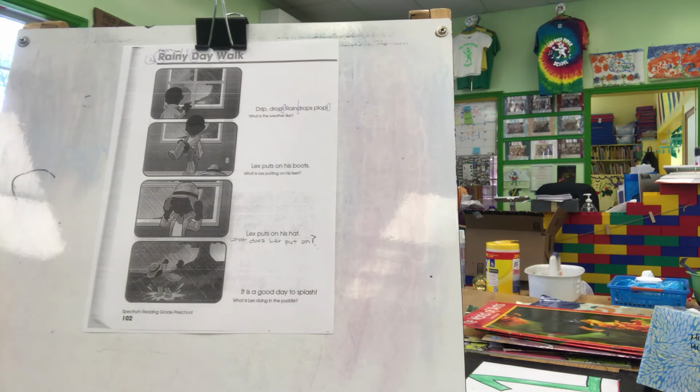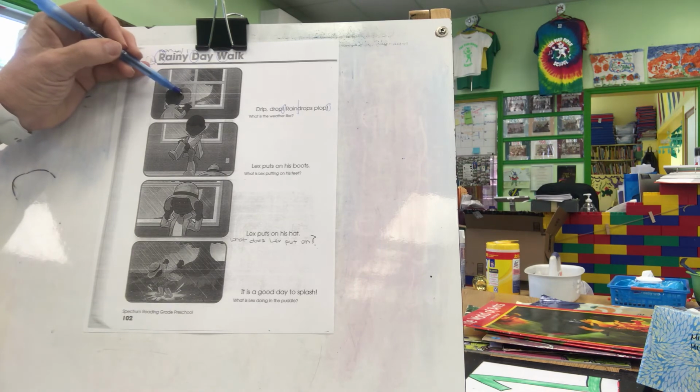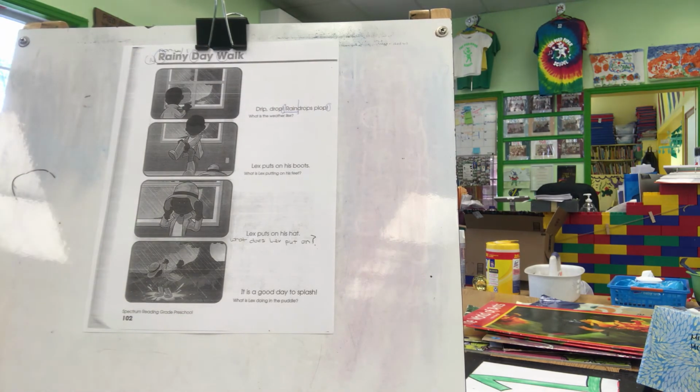All right. Now, we found out that to answer a question about the text, we can go back to the text. It might have the answer. Or we can go to the picture. Or it might be your opinion. What's the weather like? Well, is the answer there in the sentence? Yes, rain. Put a line under rain. It's rainy. It's raining. The answer was in the sentence.